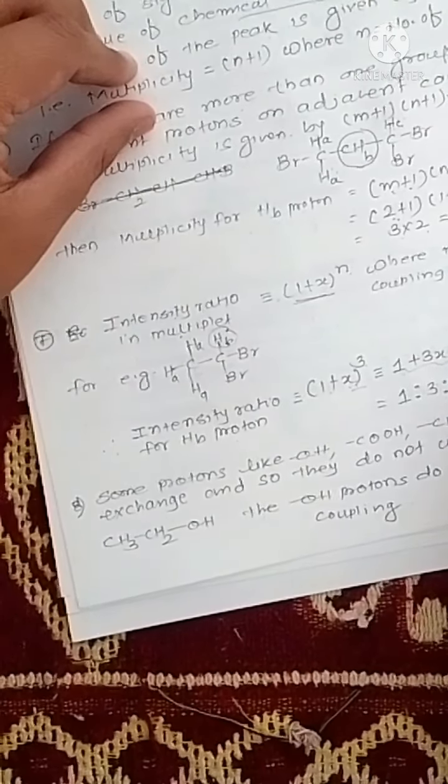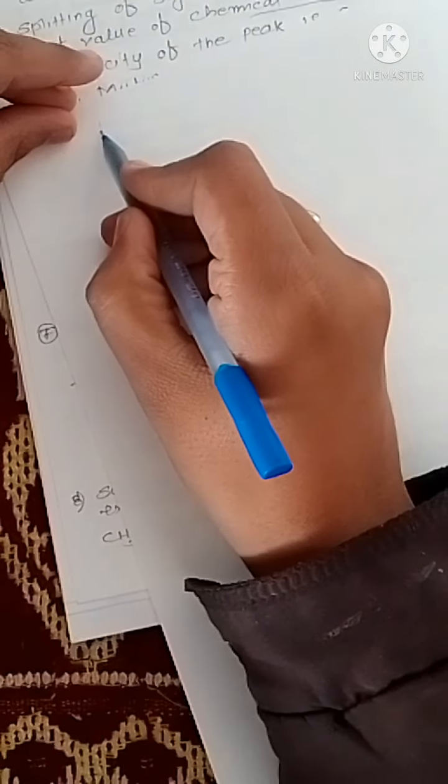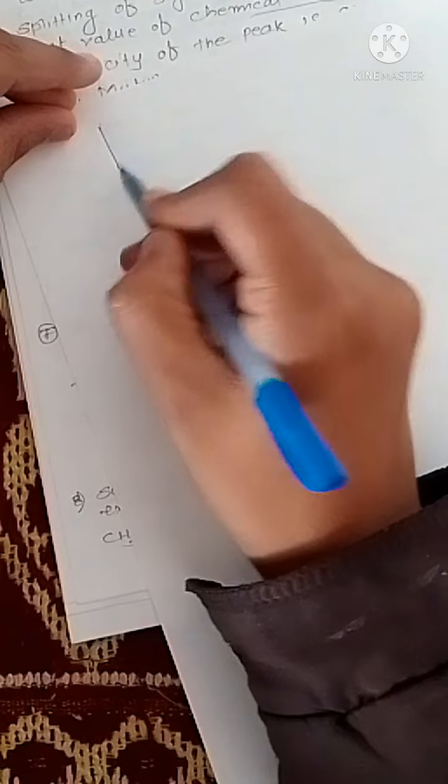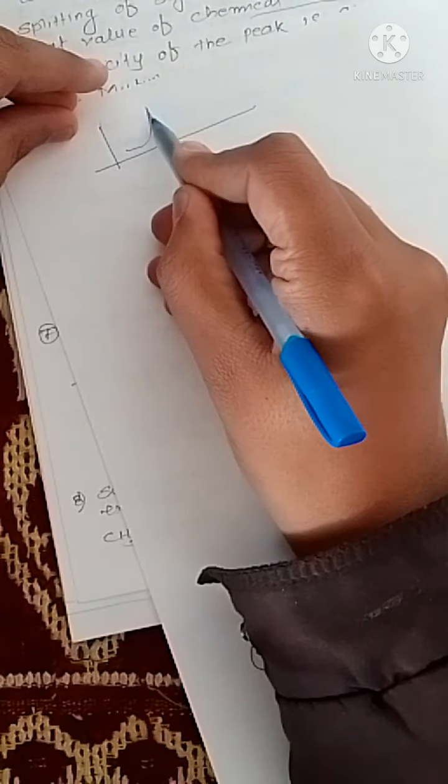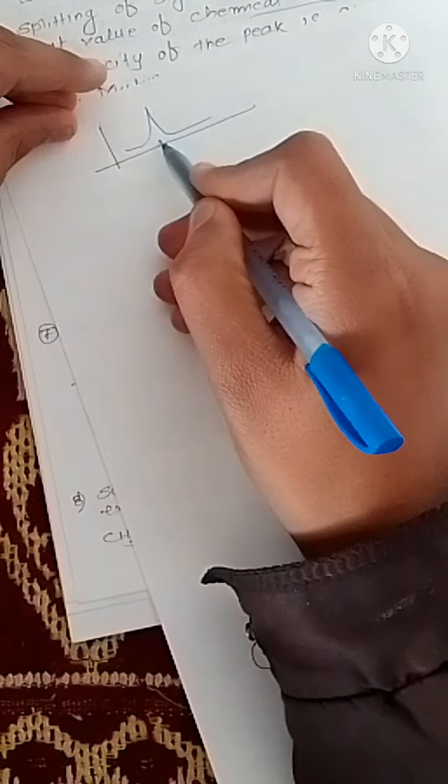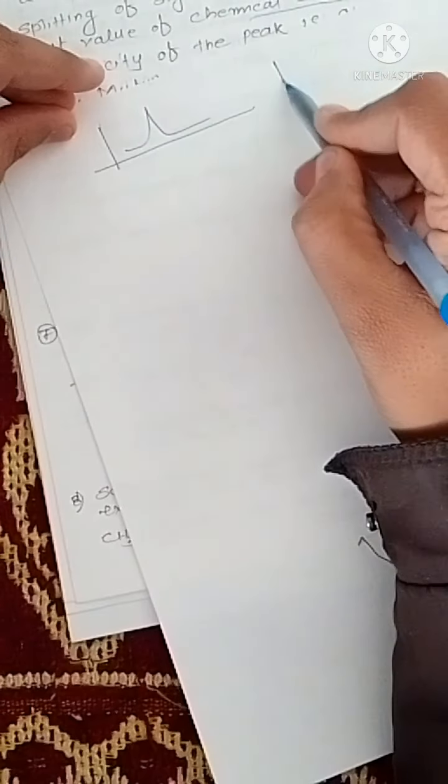For example, for CH3 in a low resolution spectrum, if we got this type of peak, then in high resolution spectra, this is split into 4 equal halves.